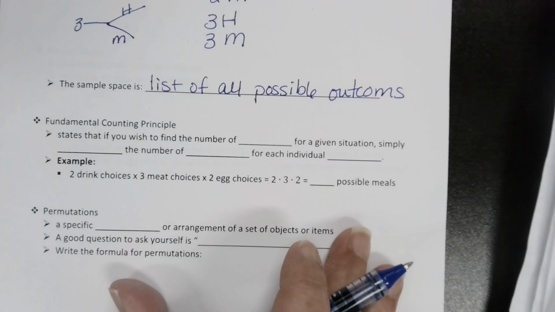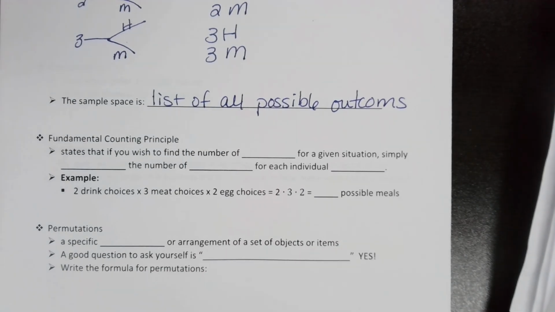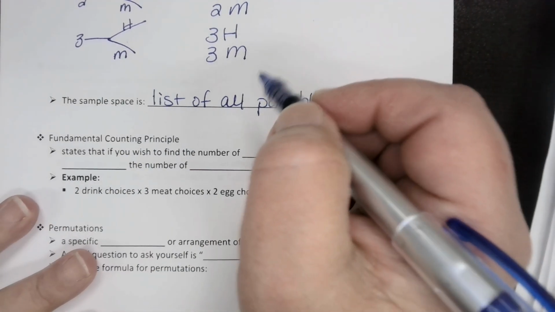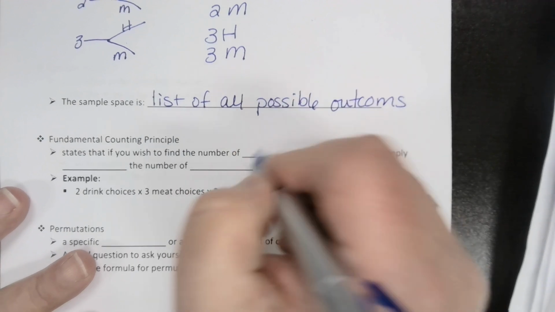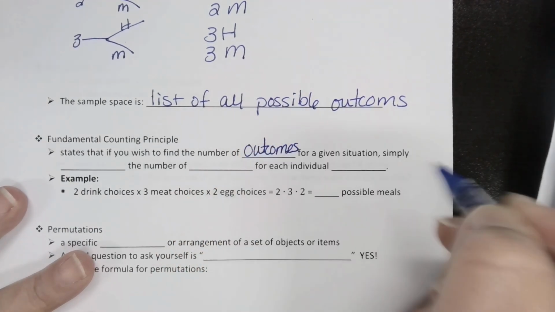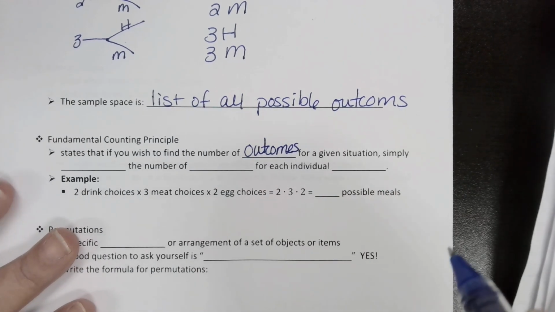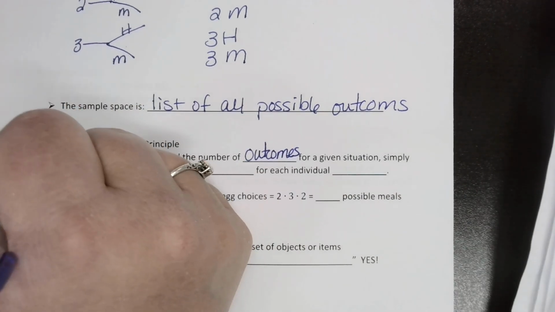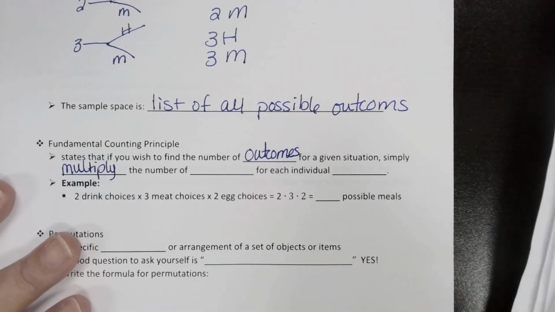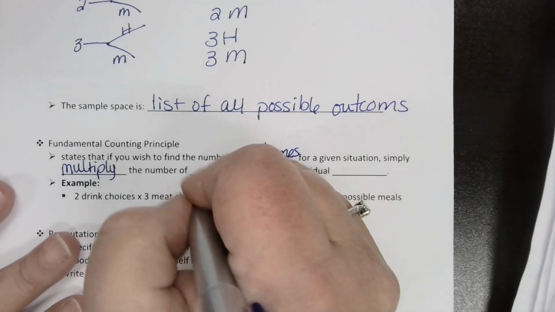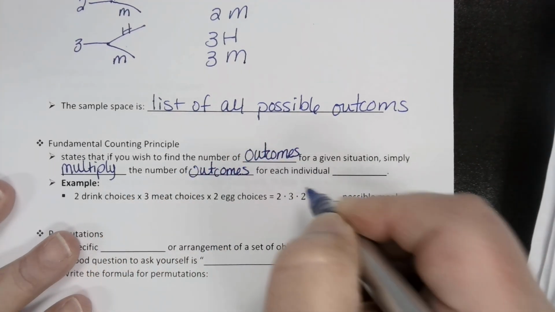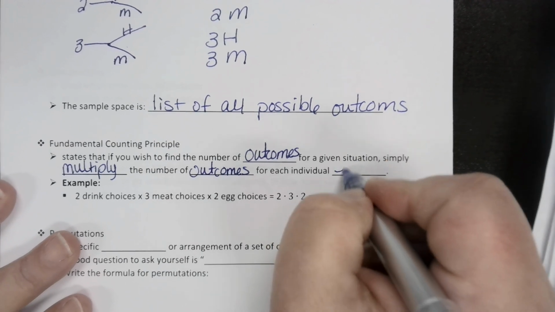Now we're going to the fundamental counting principle, which says if I want to find the number of possible outcomes for a given situation, I simply multiply the number of outcomes for each individual event; these are compound events.